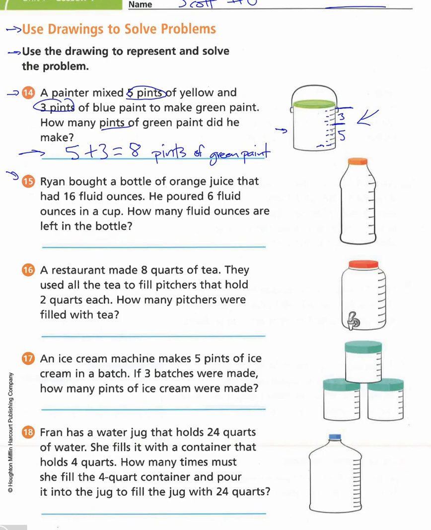All right, so hopefully you're ready to go. Let's go to number 16. A restaurant made 8 quarts of tea. They used all the tea to fill pitchers that hold 2 quarts each. How many pitchers were filled with tea?